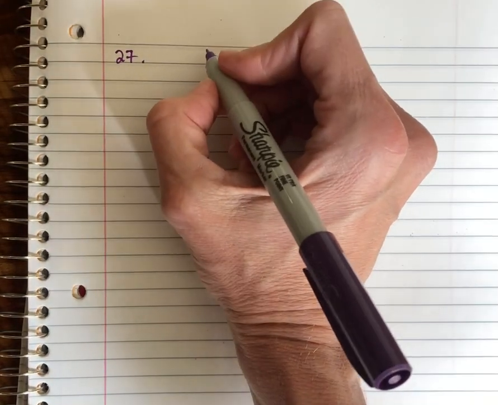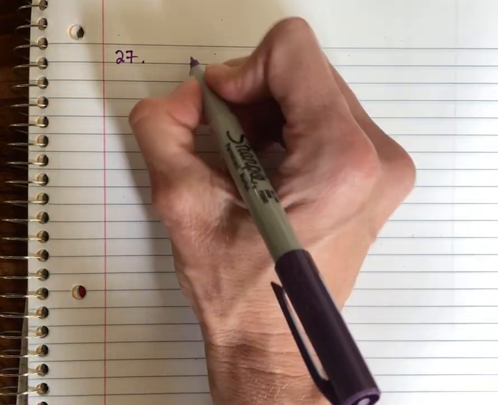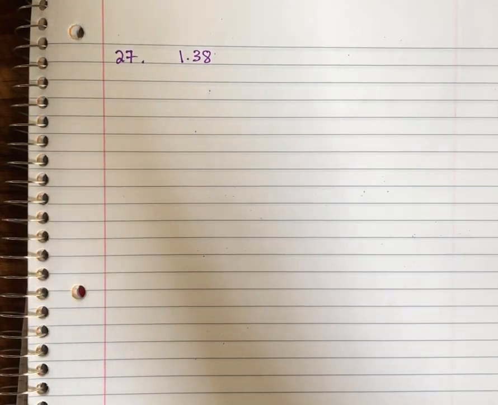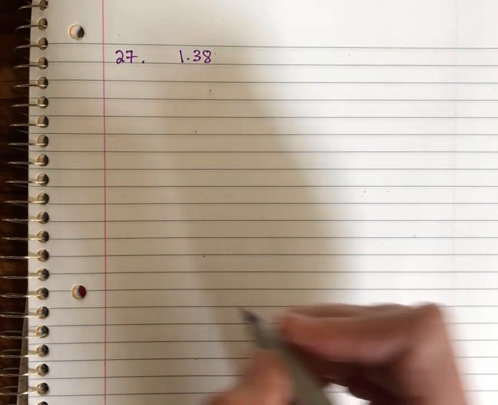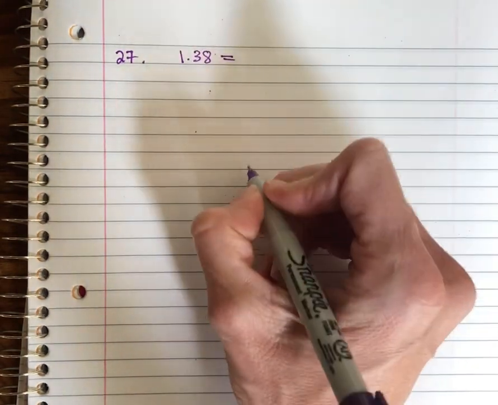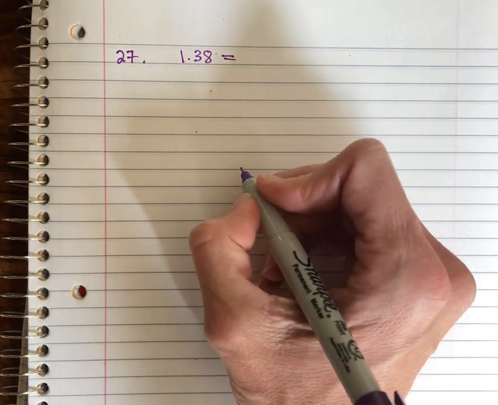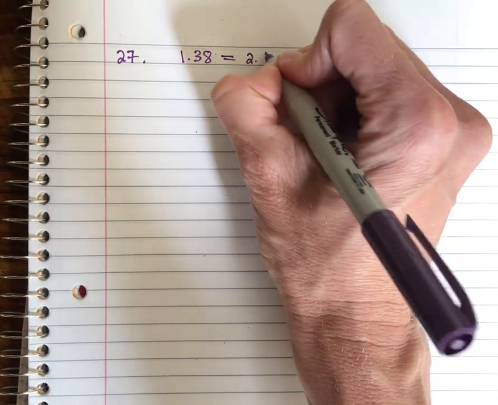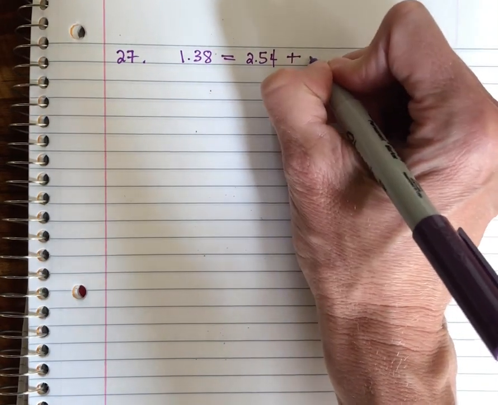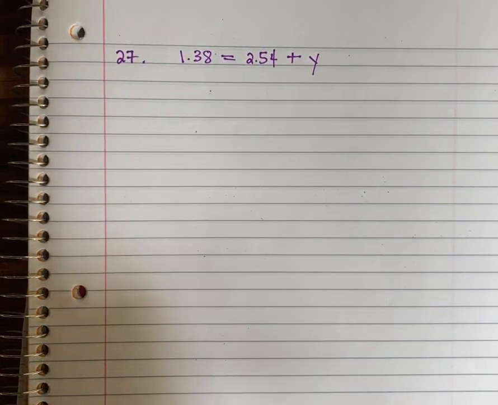So it says that the current profit, this is in millions, but I'm just going to write it as a decimal for now. It says this amount is, there's our equal sign, 2.54 million more than whatever last year was.